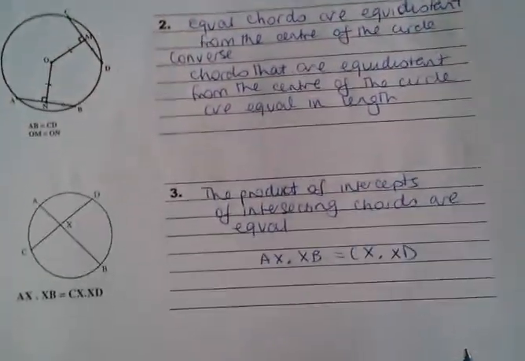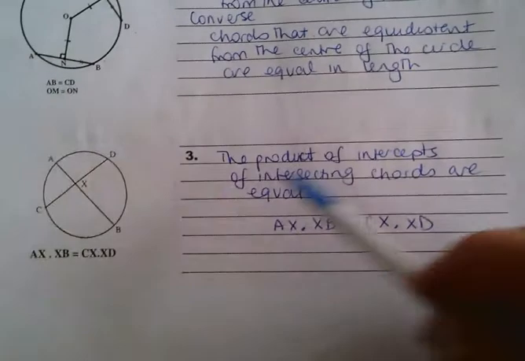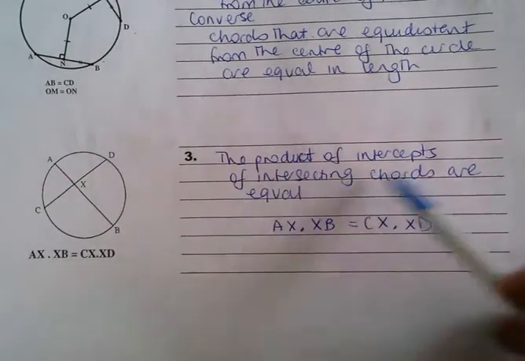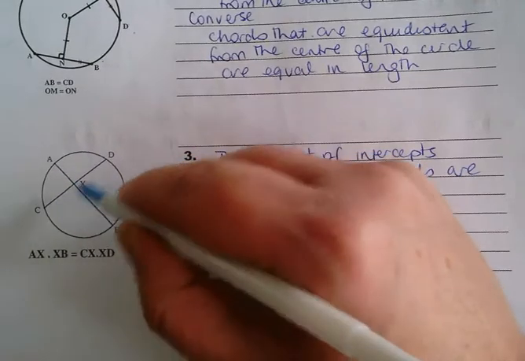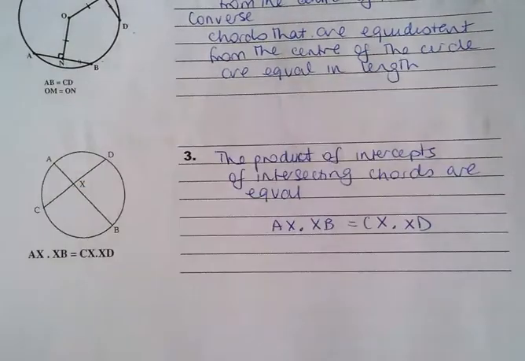That's the converse theorem. And the last theorem here is that the product of intercepts of intersecting chords are equal. In other words, AX times XB equals CX times XD.